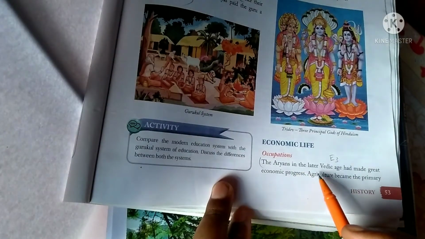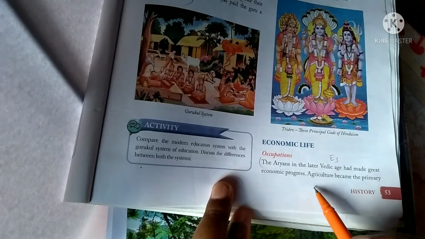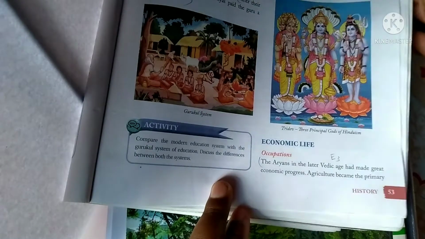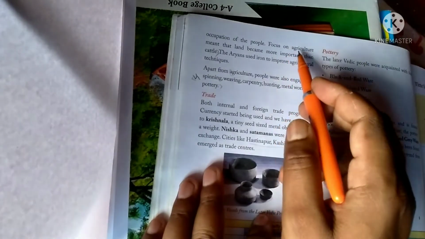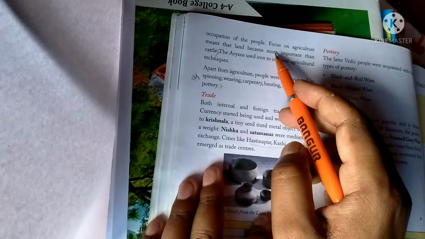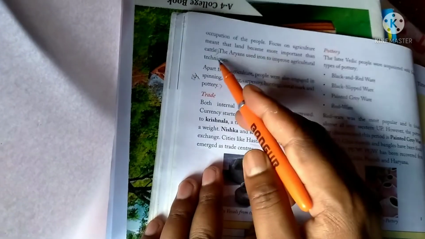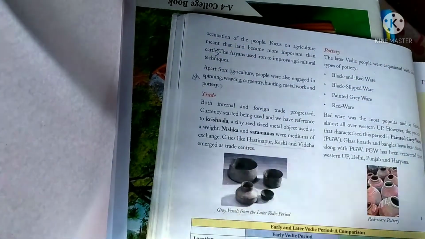The Aryans in the later Vedic age had made great economic progress. Agriculture became the primary occupation of the Aryans. Focus on agriculture meant that land became more important than cattle. This much you have to write. Okay, now come to the next question, number 4.